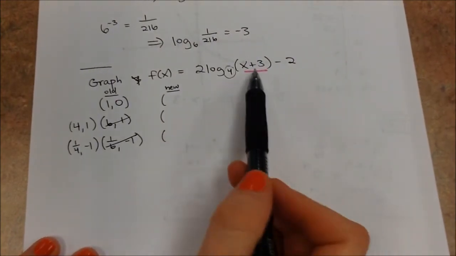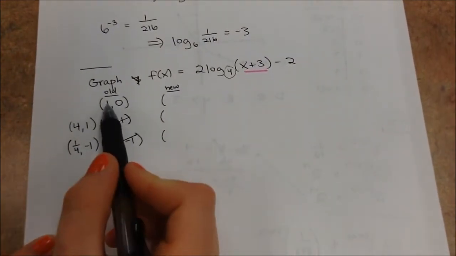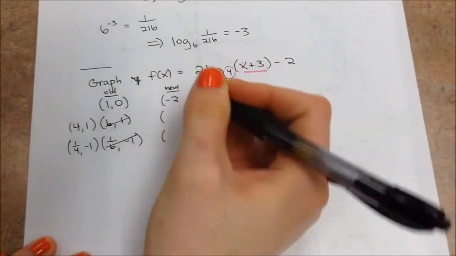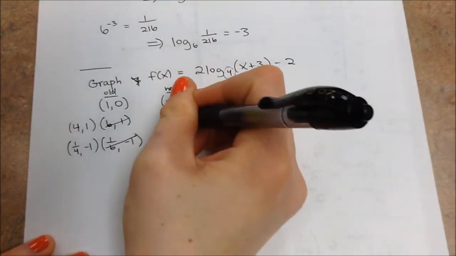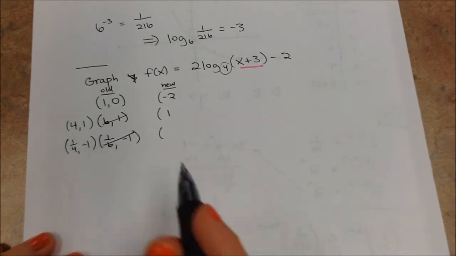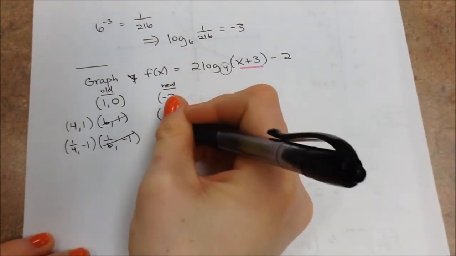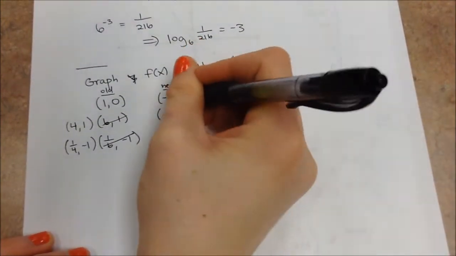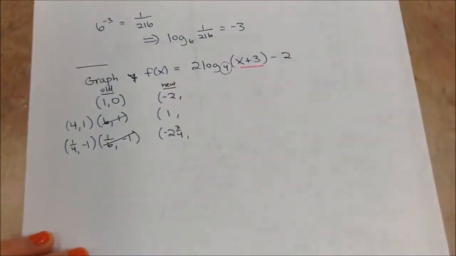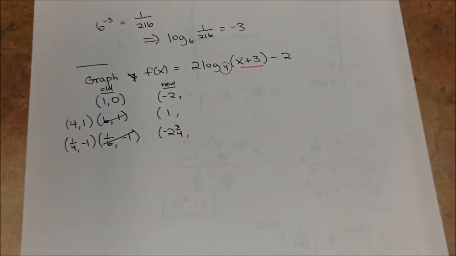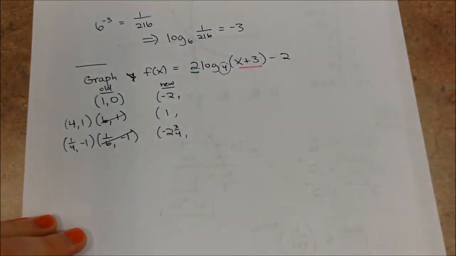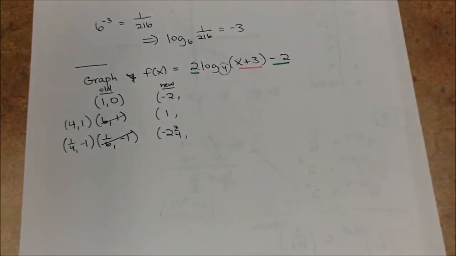Okay, so now I'm going to subtract 3, because x lies. So 1 minus 3 is -2. 4 minus 3 is 1. And then 1/4 minus 3 is -2 3/4. You could use a calculator on those if you're doubting me on anything. And then everything else that's not directly in sets of parentheses affects the y. So this right here is going to affect the y, and this right here is going to affect the y.